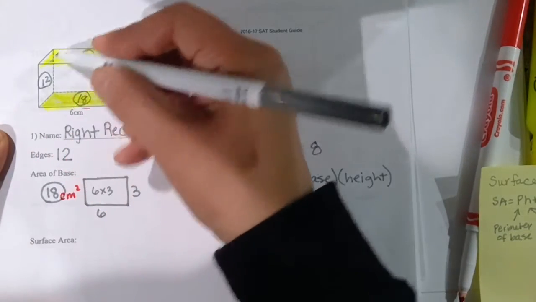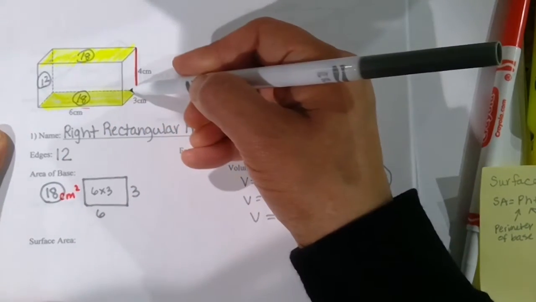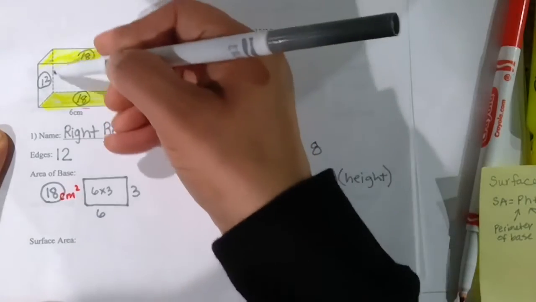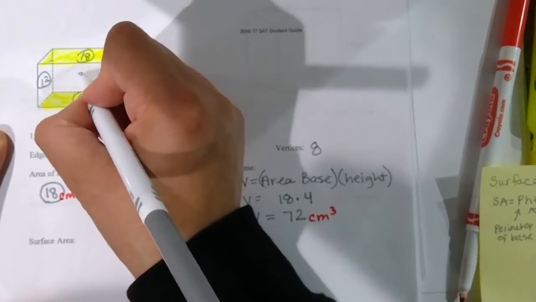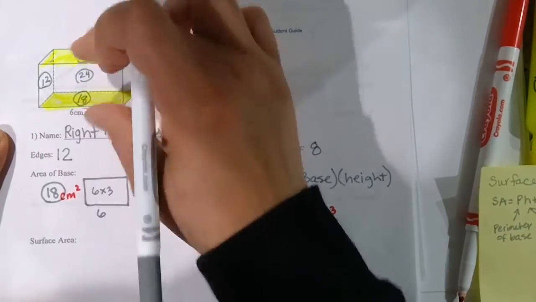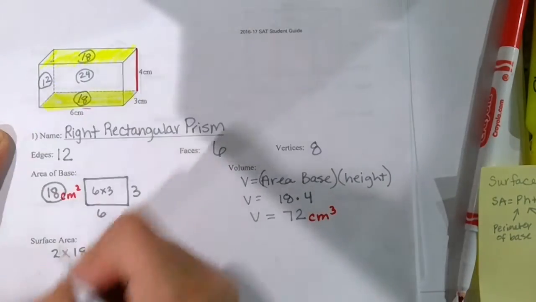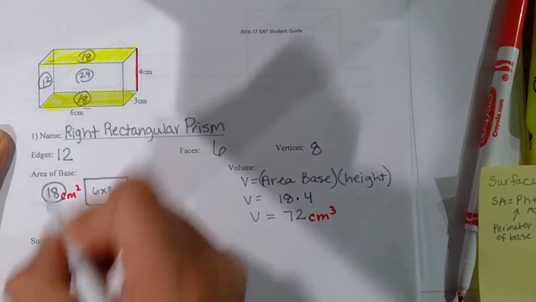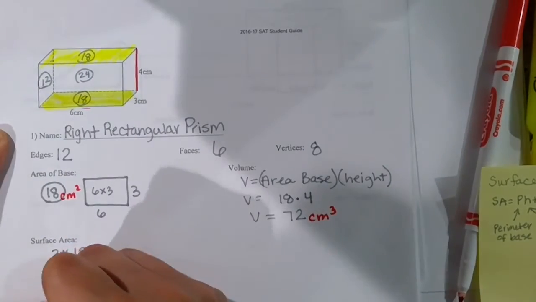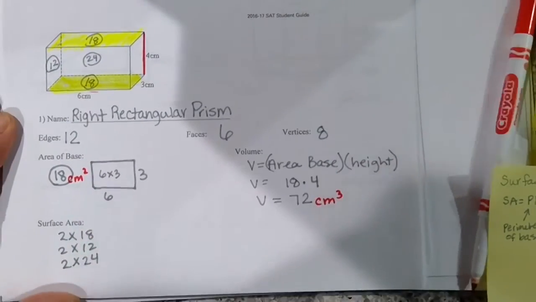And then the front and the back. So that back side is 6 by 4, and the front is 6 by 4, so that's 24. So I have 2 18s. I have 2 12s, and then I have the front and back, 2 24s. Okay, I'm going to multiply that, add it all.